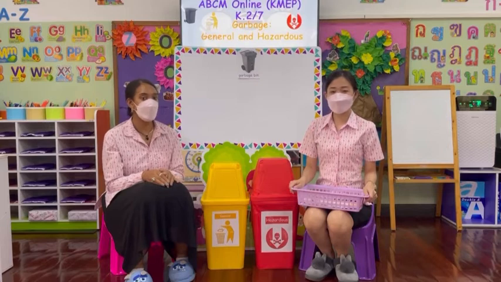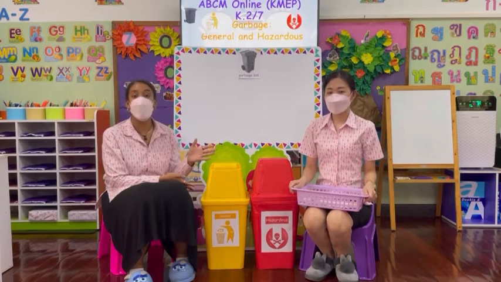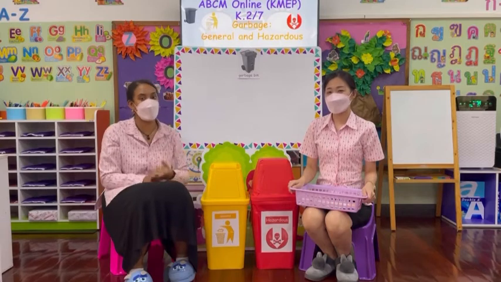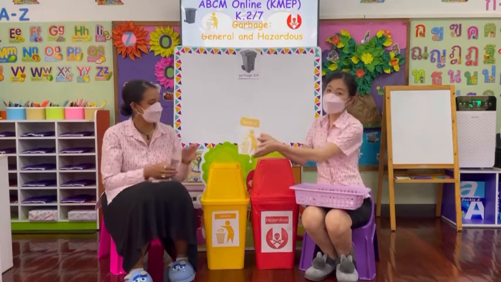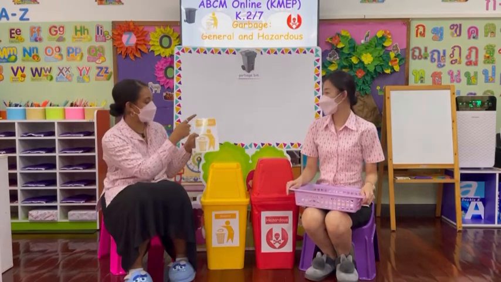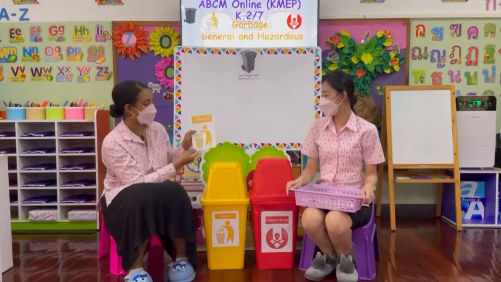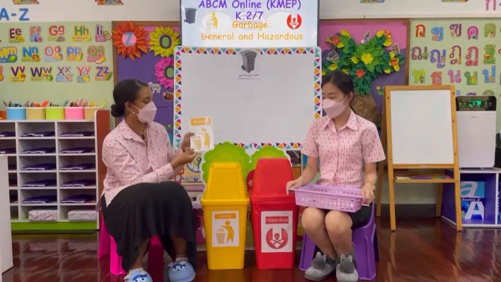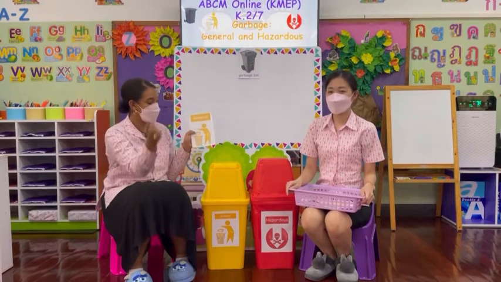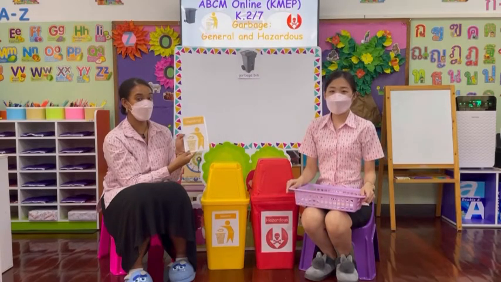The first garbage bin that we are going to be looking at today is our yellow garbage bin. We're going to be learning what it is for and what we should put inside it. This is the symbol for our yellow garbage bin, and this says general. This garbage bin is all for our general waste. Our general waste is something that we cannot recycle and we cannot reuse. So we put that into our yellow garbage bin called general.